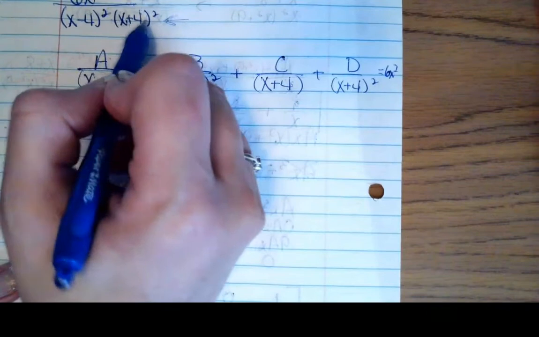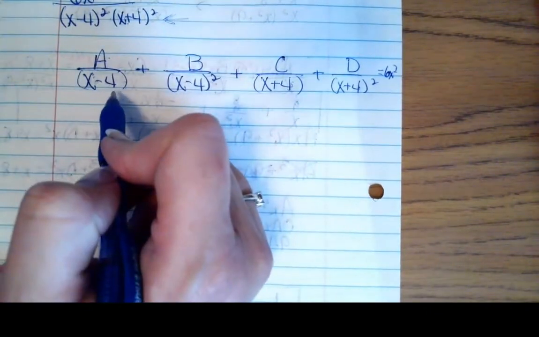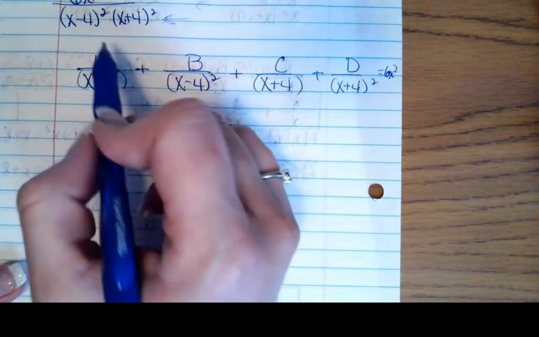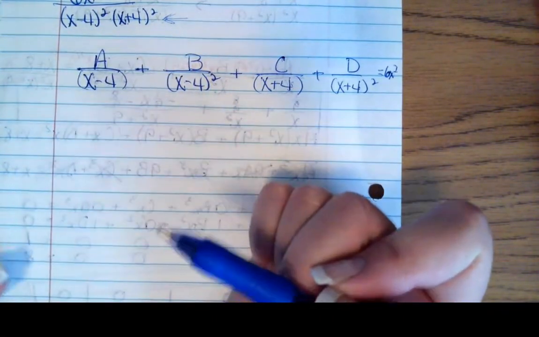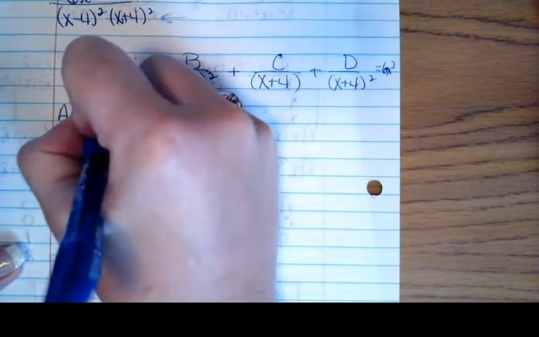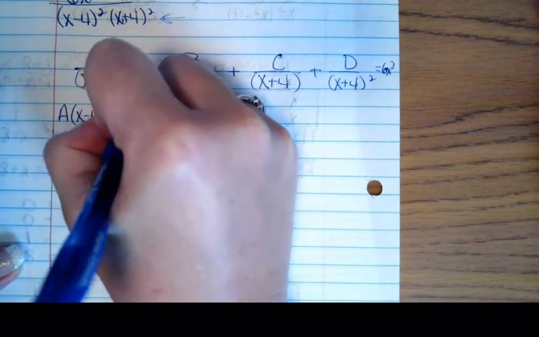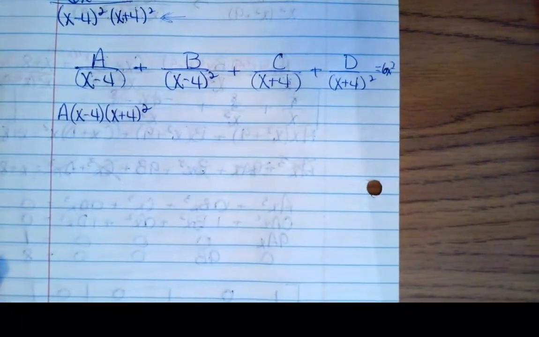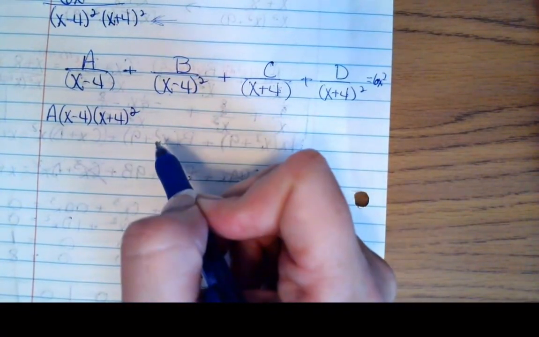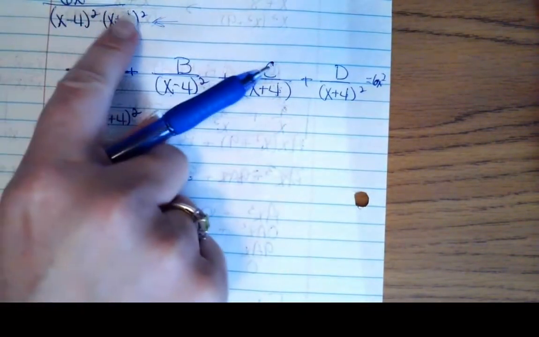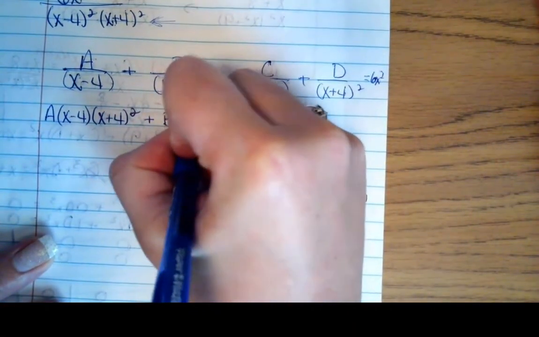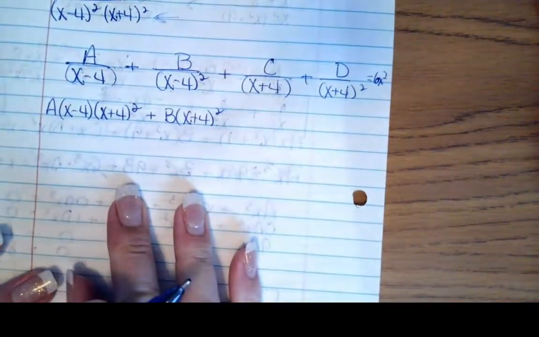So if this is my least common multiple, or what would be my common denominator, then when I multiply it times this chunk, only one of the x minus 4s will reduce. So that leaves me with an a times the remaining x minus 4 times x plus 4 squared. On this one, both of the x minus 4s are going to reduce, which is going to leave me with b times x plus 4 squared.